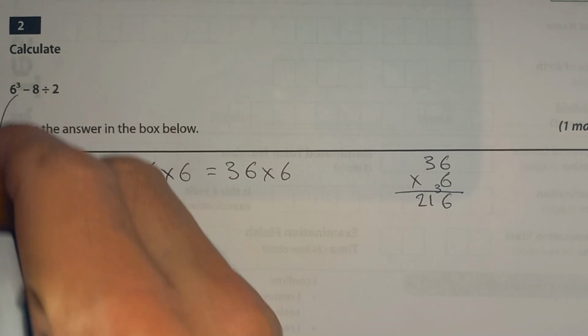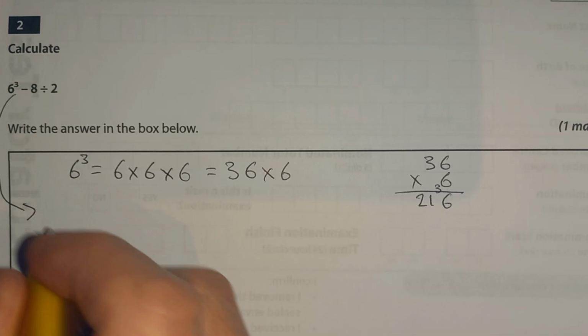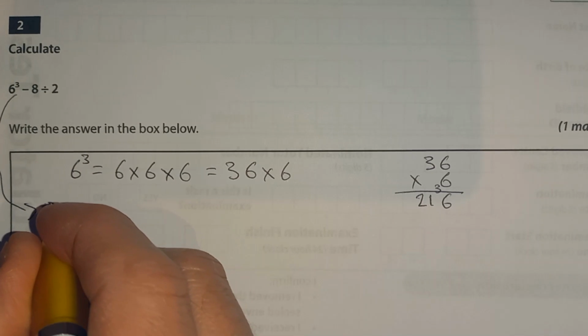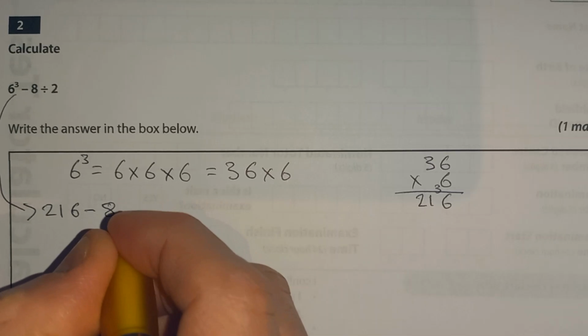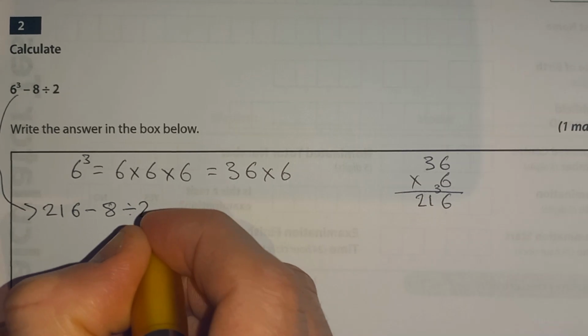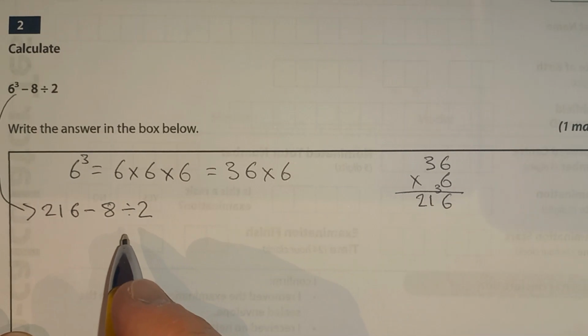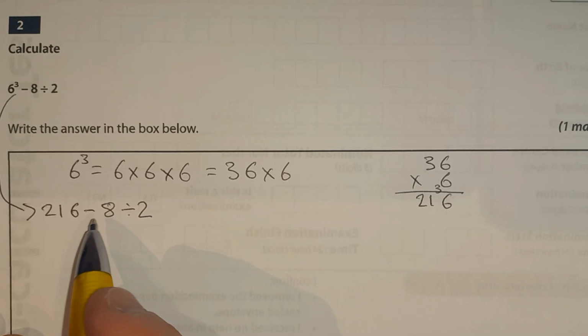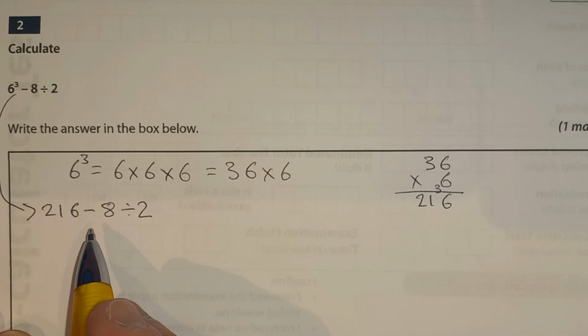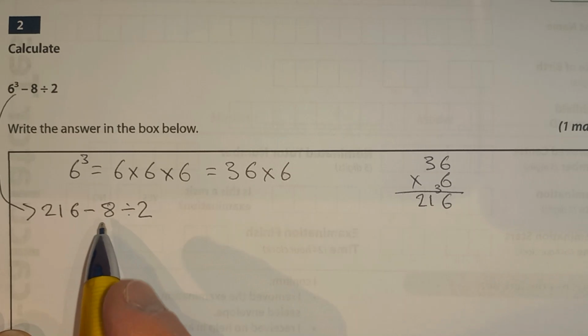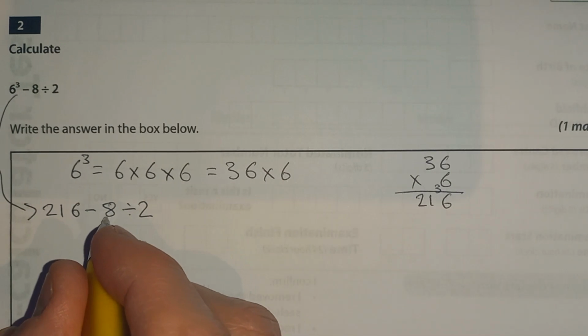Right, so let's write this. The 6 cubed we've worked out is 216. Then we've still got the minus 8 divided by the 2. Thinking about our BIDMAS rules again, we've got a minus and a division. B is for brackets, I for indices, we've done those. D for division, so we're going to do the division next.